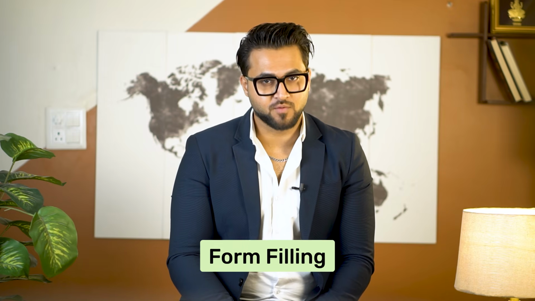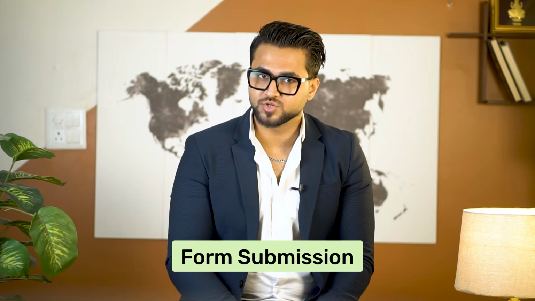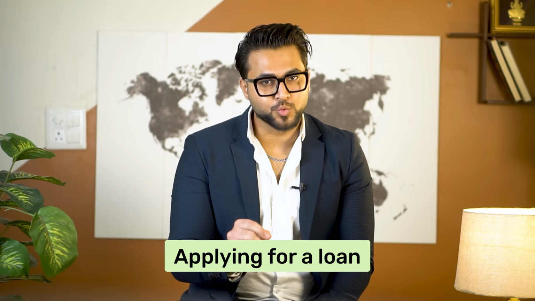When you are creating an account on the Vidya Lakshmi portal, all you need to do is follow these 4 steps. First, registration. Second, form filling. Third, form submission. Fourth, applying for a loan. Let's understand all 4 steps in detail.